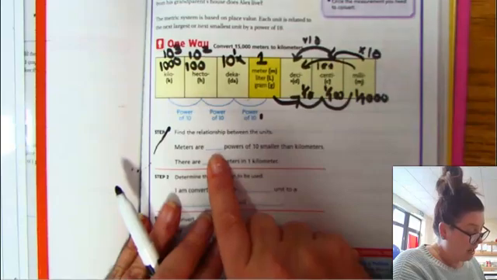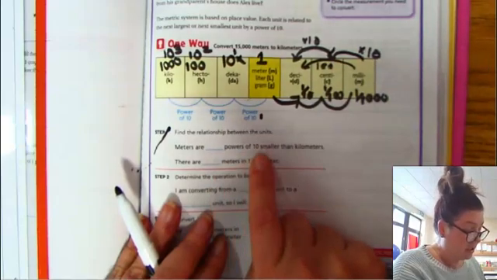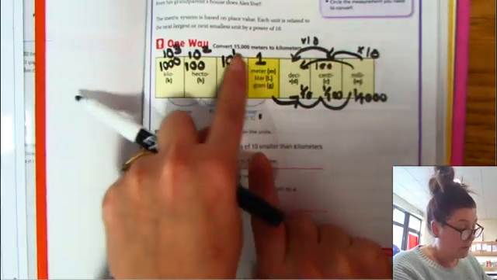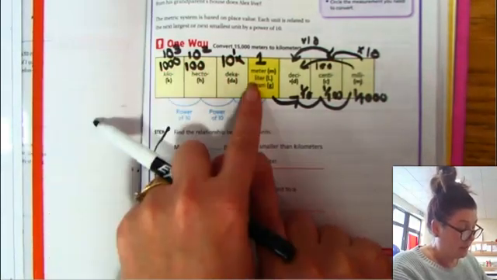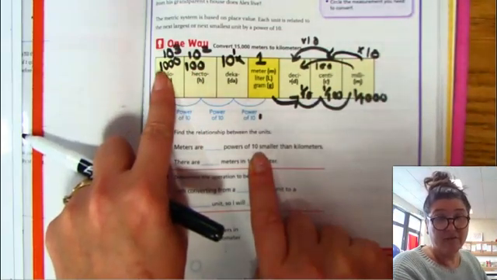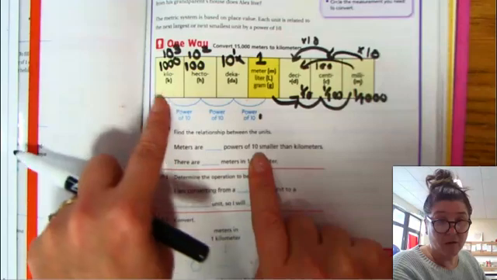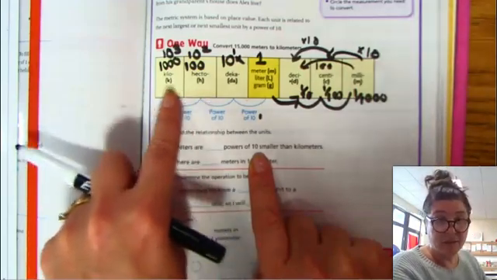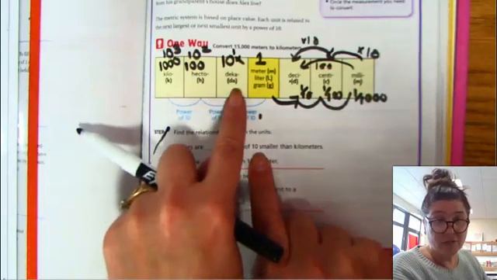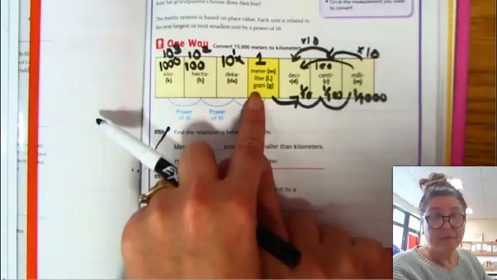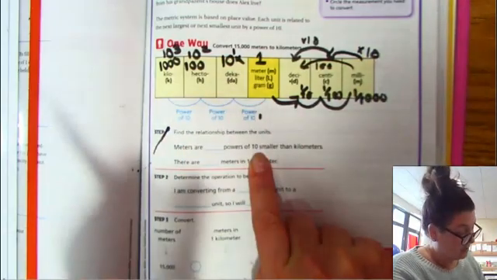Meters are how many powers of 10 smaller than a kilometer? So smaller. If I'm going to bigger, it would not be 1,000 times more. It feels like it would be, but really I'm going from kilometer backwards. So this is 10 times less, a hectometer. 10 times 10 is 100 times less, a decameter. 10 times 10 times 10 is 1,000 times less, which is a meter.